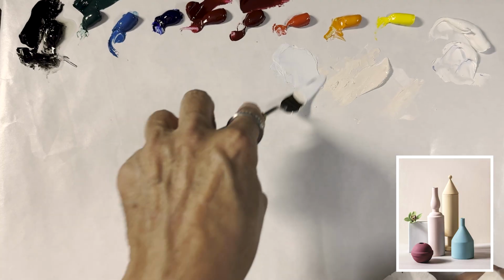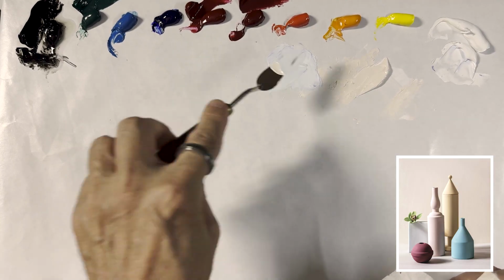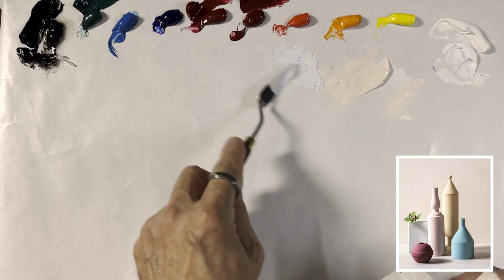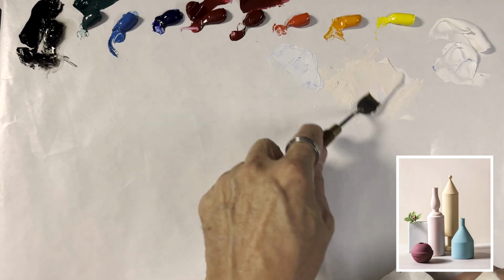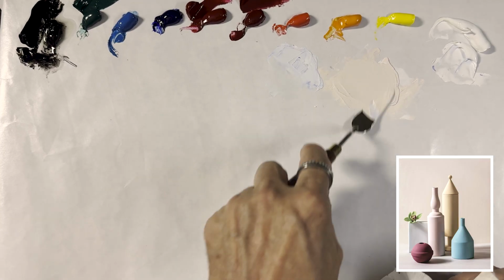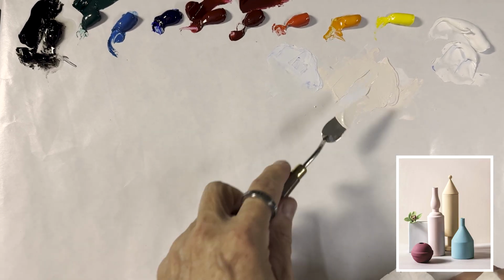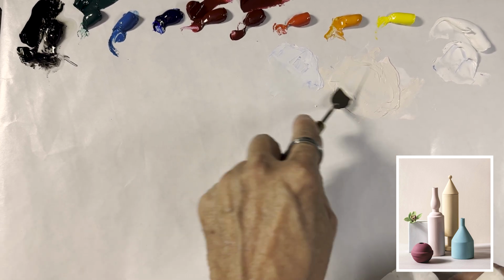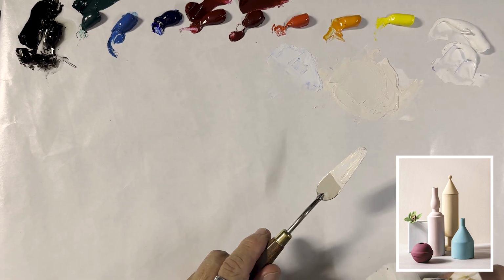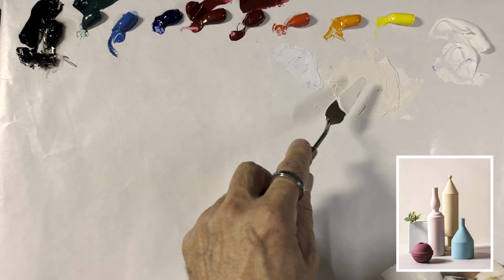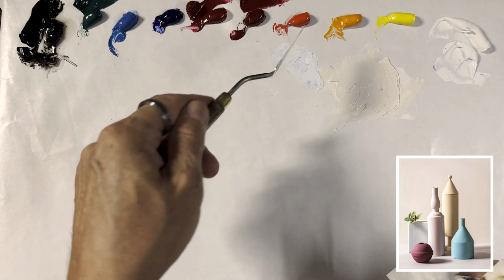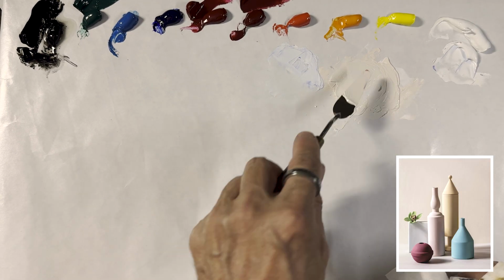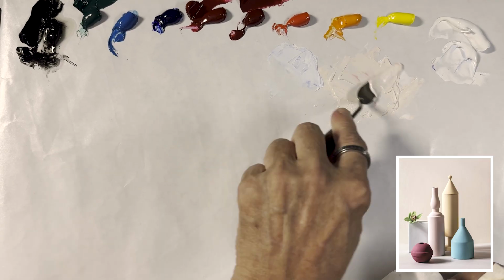But there's light hitting the object. So for every color I want to make sure that I make the color of the lighting. And I'll add that to it, and you can see that neutralizes it a little bit more. And I didn't add a lot of this to it. I added just enough to knock it back. Now, it's starting to lose the reddishness. So I'm going to dip back into this, take a little tiny bit on the knife, and add that in.